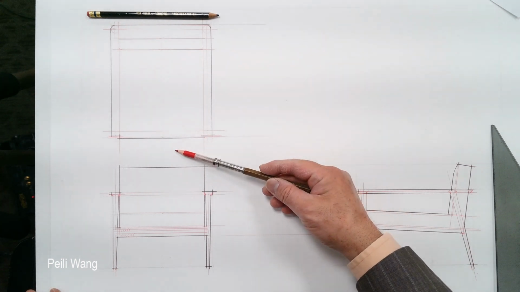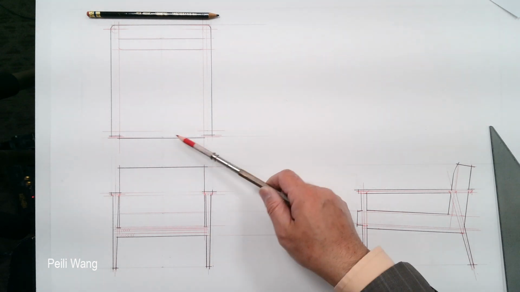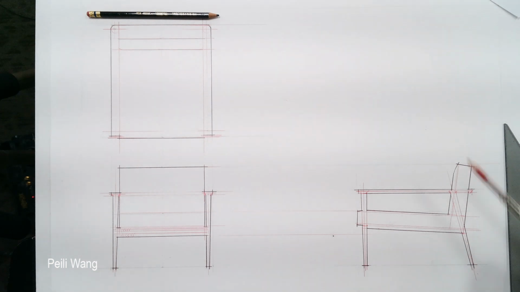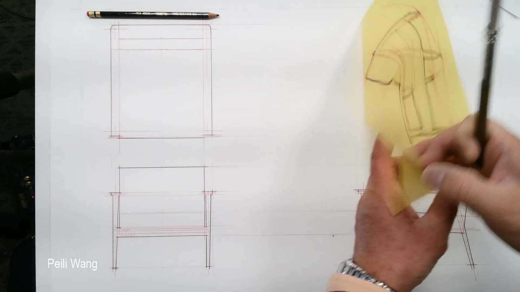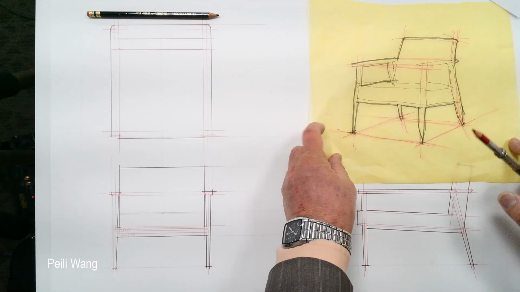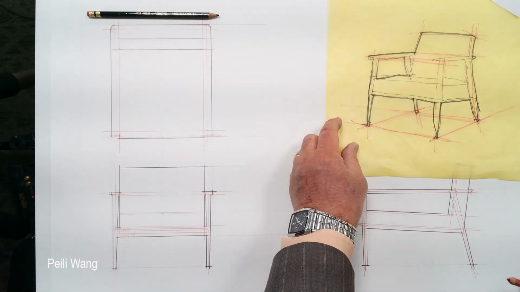Here, make sure this is a front view, front, top, side, and this is a perspective view. Perspective view, I'm going to use. Do you remember? I use this one. This perspective. Okay, this perspective, and also make sure the.